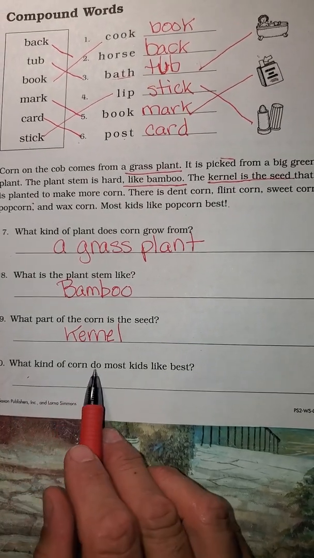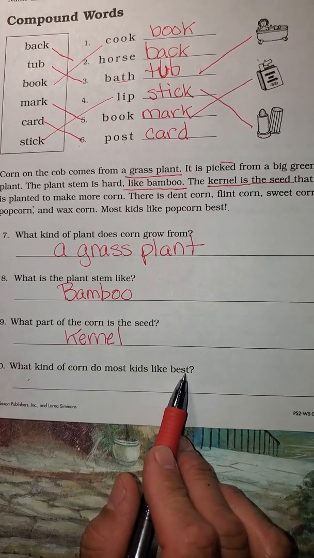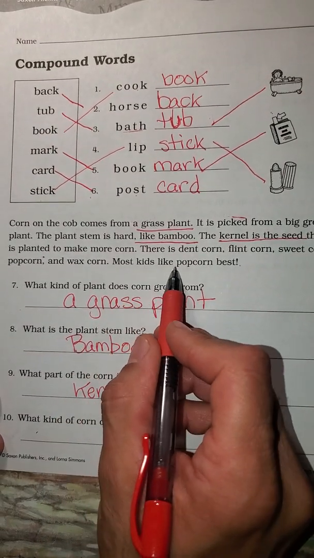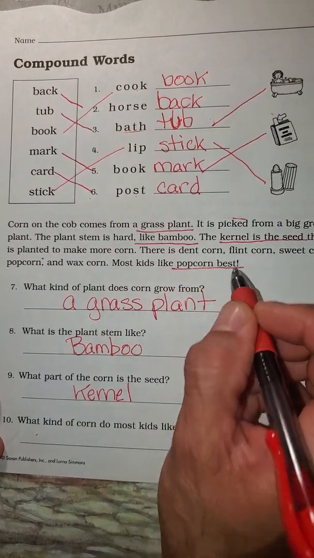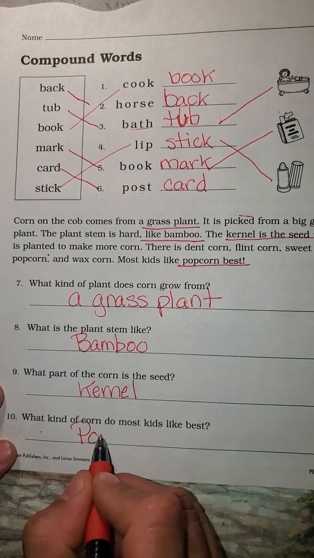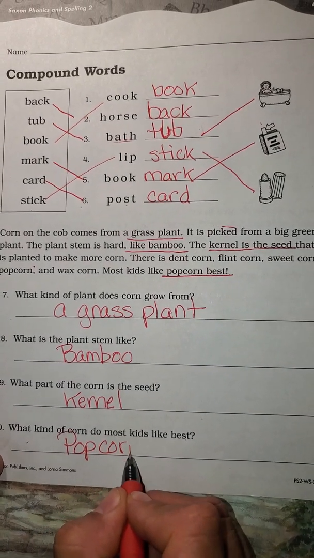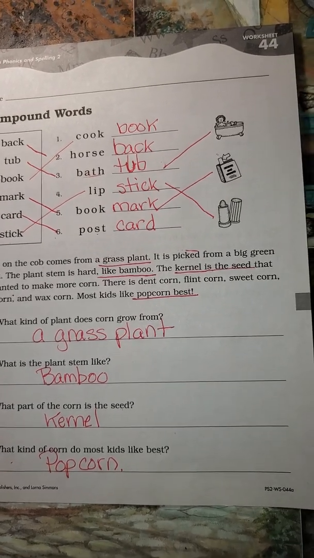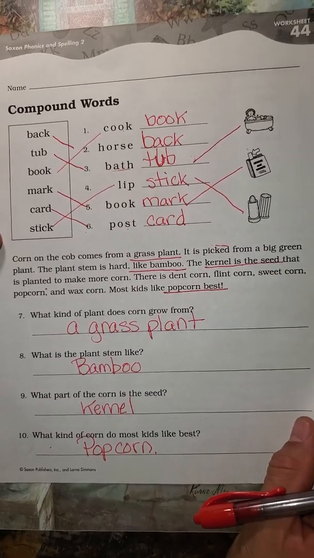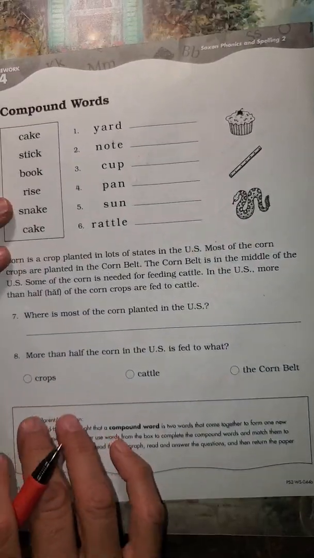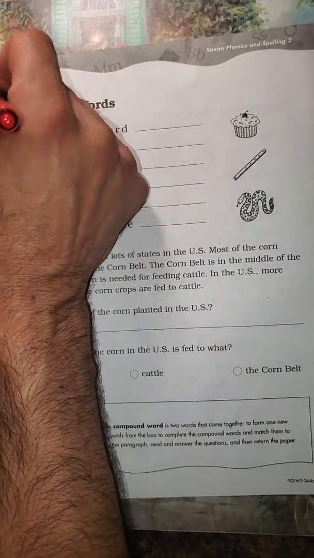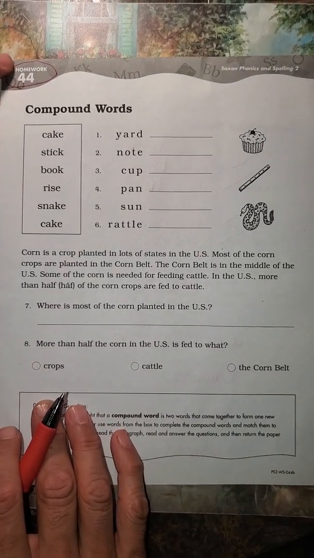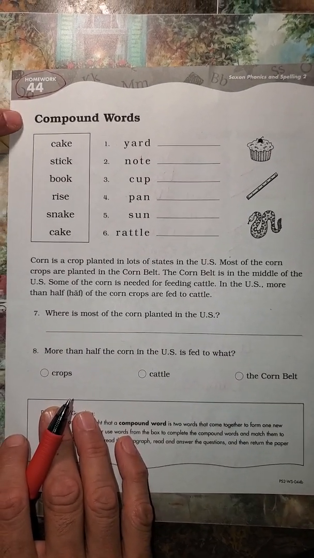What kind of corn do most kids like best? Question mark. Most kids like popcorn best. And we're done with that. Go ahead and turn the page. You're going to look at the upper left corner. It says homework. And you're going to be doing that at home. Ask your parents to check your work.